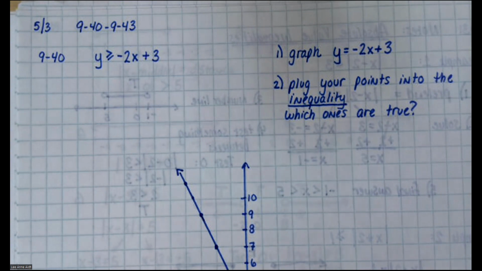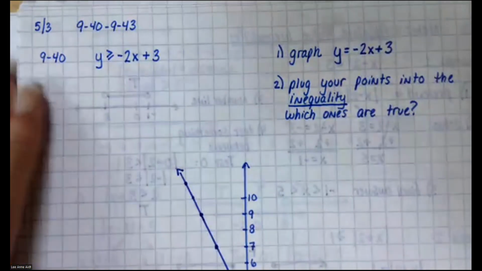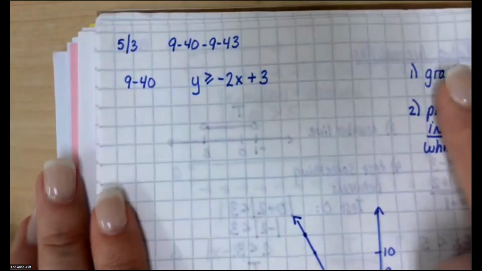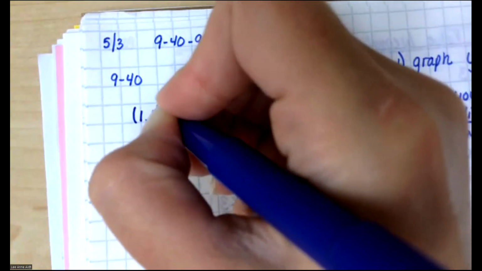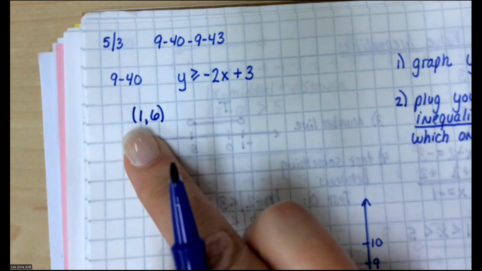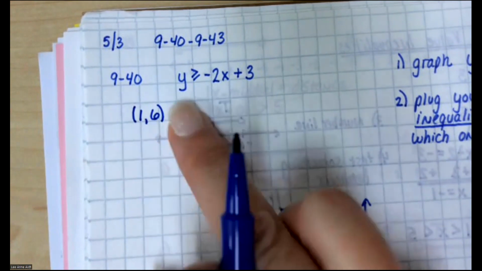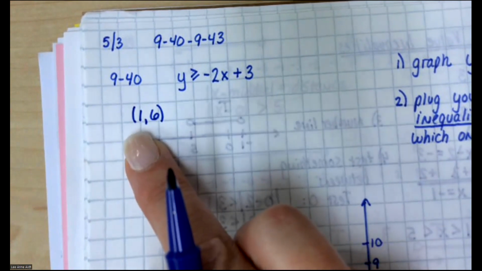Rowan, can you read me one of your coordinates from your sheet there? Any one of them. 1, 6. Okay, can you guys chill, please? So this table, don't write this. This table has on their list of coordinates 1, 6.